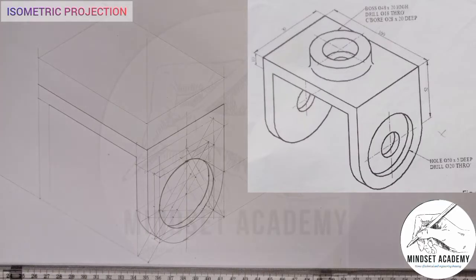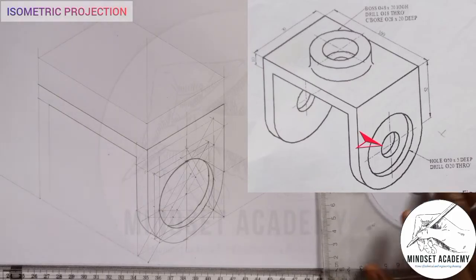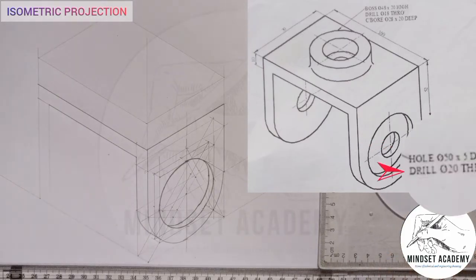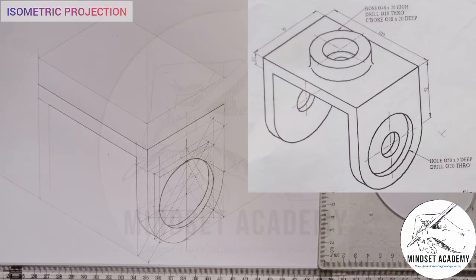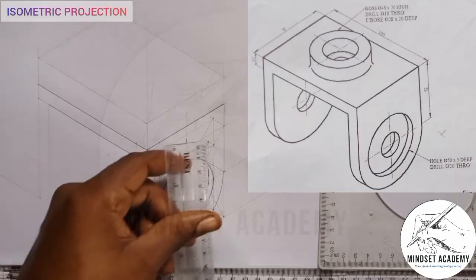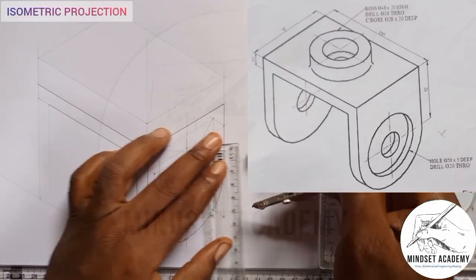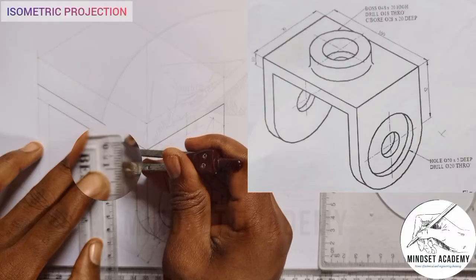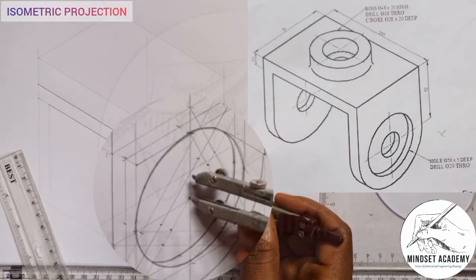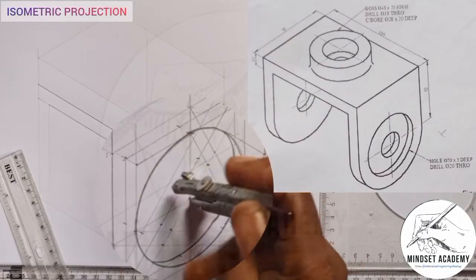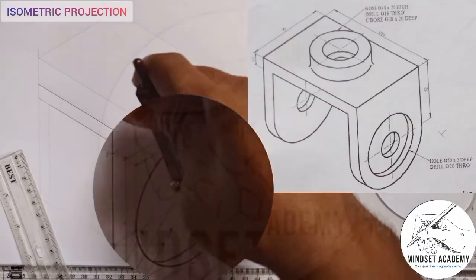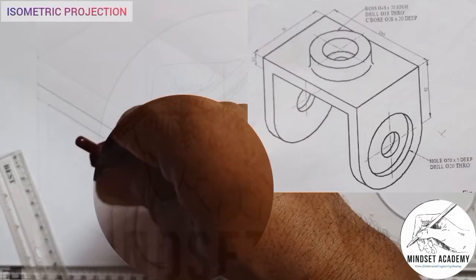Now the next thing we want to do is the drill. We're told we have a drill there, and the diameter of the drill there is 20 millimeter, right? So the drill is this small hole you're seeing in between, and we're told it's 20 millimeter. So I'll just take 10. I'll measure 10 millimeter on my meter rule, 0 to 10. I'll place at this point. I'll mark up, 10 up, 10 down, 10 to the left, and also 10 to the right.